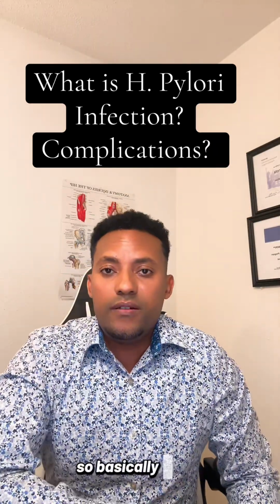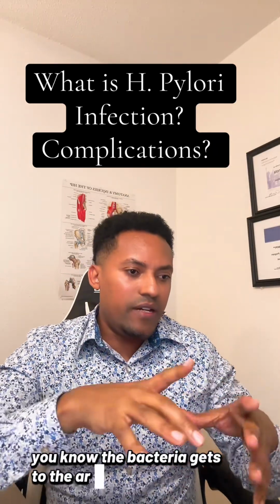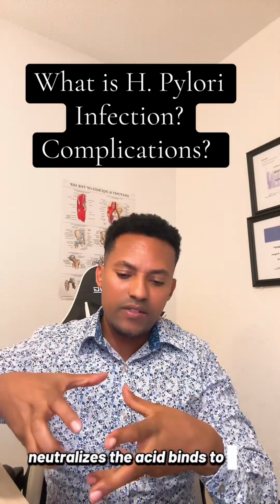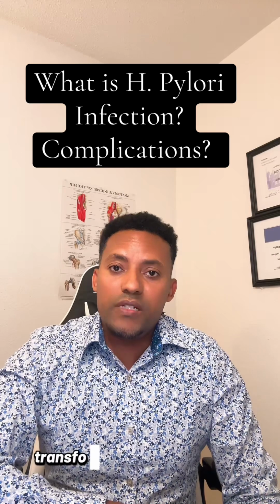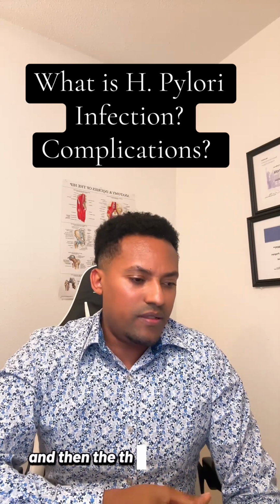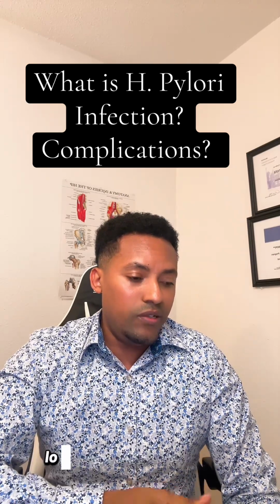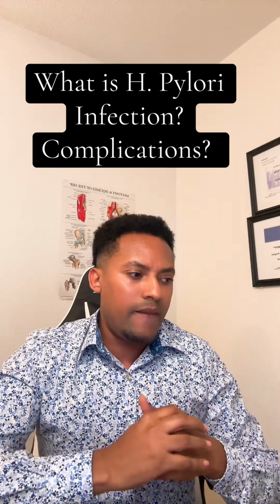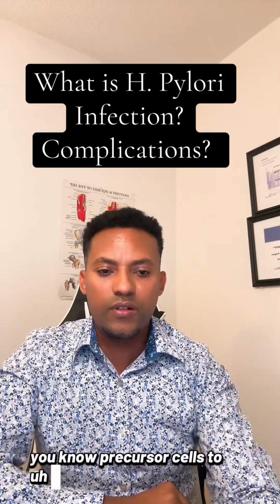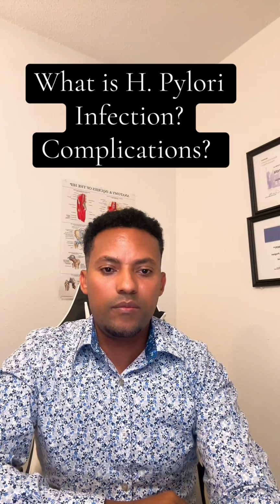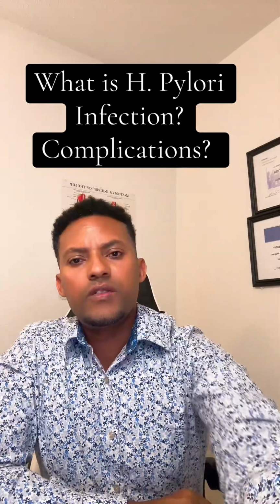So basically, the bacteria gets to the area, neutralizes the acid, binds to the cells, injects these transforming proteins into the cells, and then the cells pretty much lose their function, their shape. They actually get transformed into precursor cells to pretty much a malignancy process.